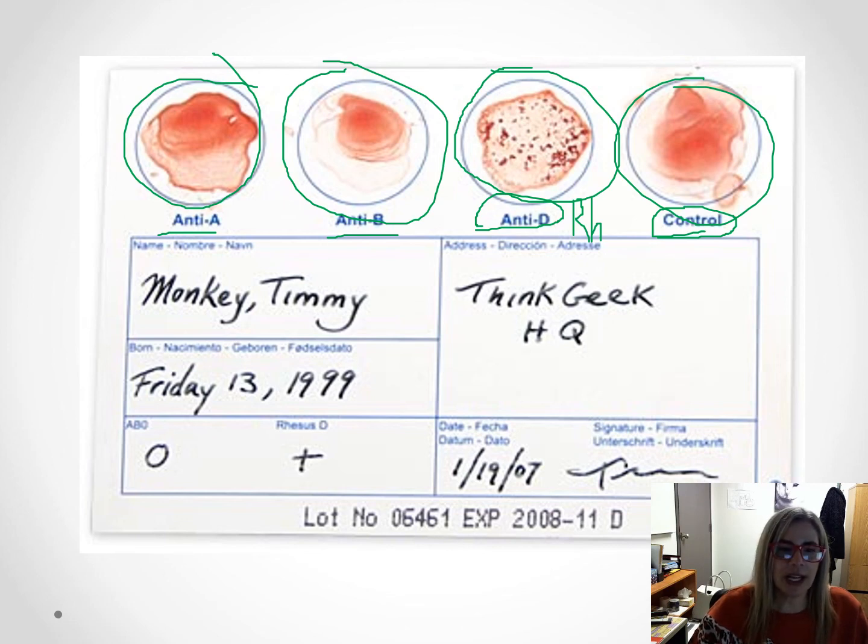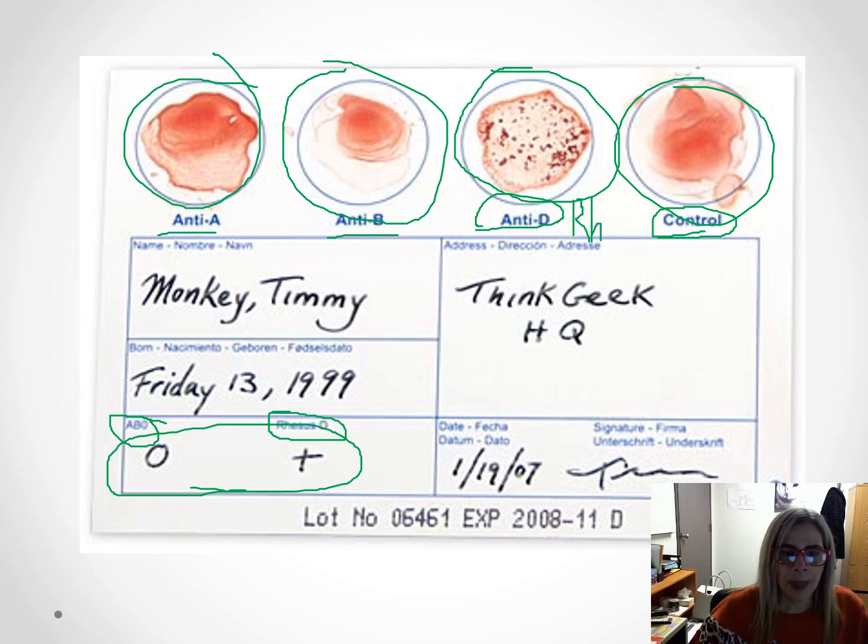If we look at Timmy Monkey's blood type card here, you can see that he is O positive. You'll notice on the blood type card, for the ABO we have O, and for the Rh factor we have positive. If we go back to our blood smears at the top, we added anti-A serum and had no coagulation.